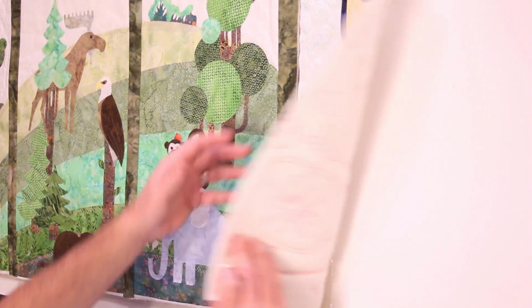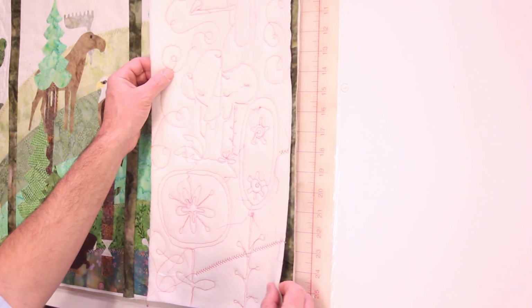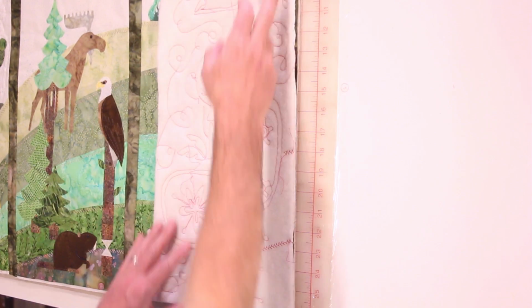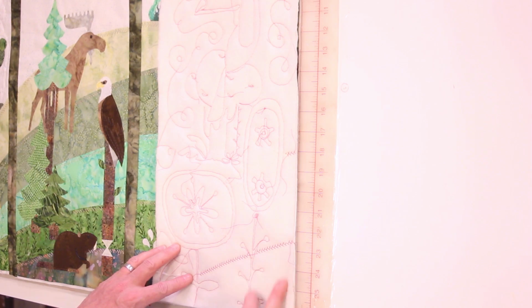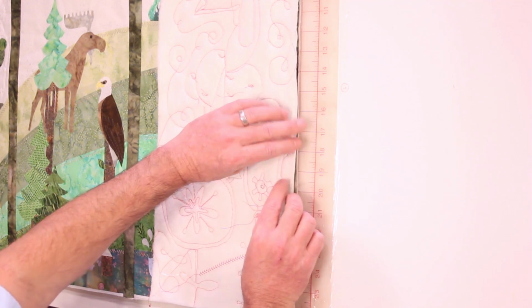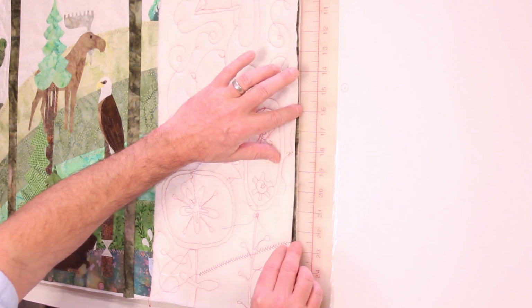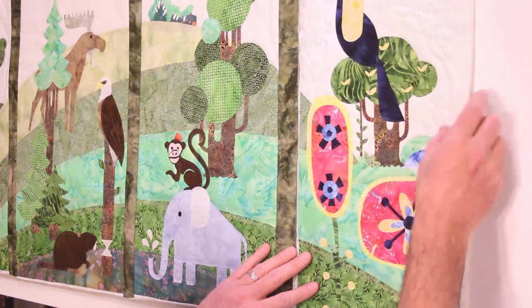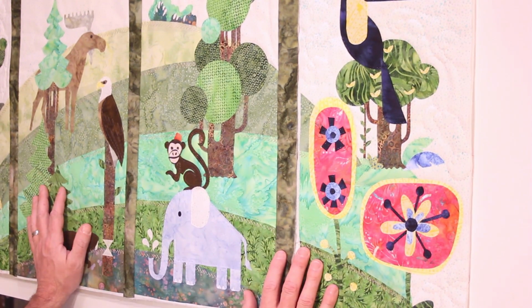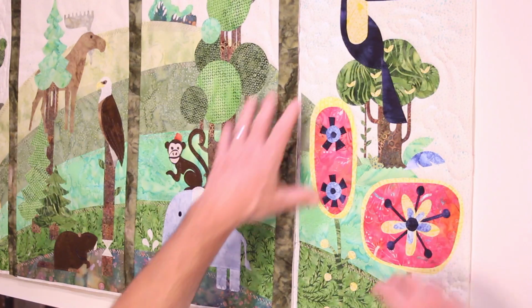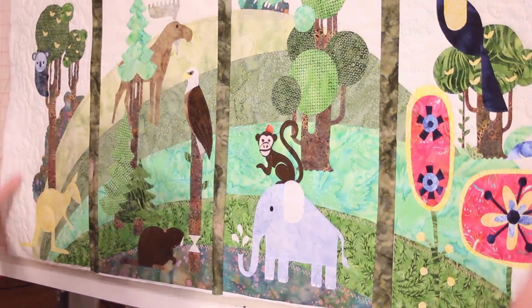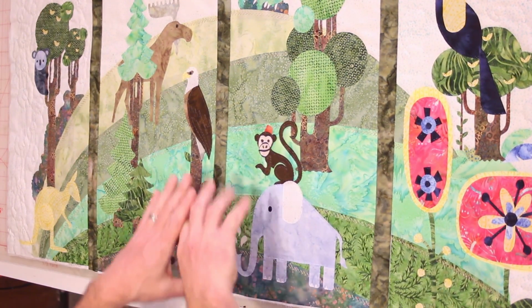what I'm going to do next is I'm going to sew using a 1/4 inch seam down this side, and then I'll press this open and be done with this full-size block. So let me sew that together and I'll be right back. All right, so there we go. I got the whole 4 panels sewn together.